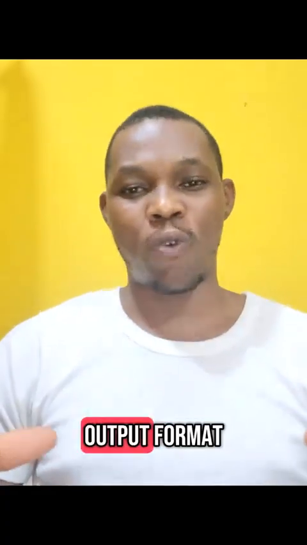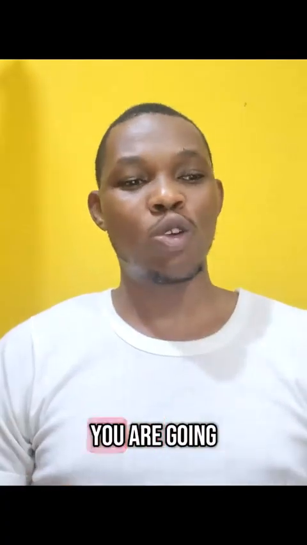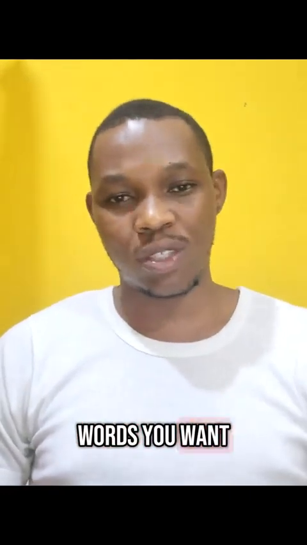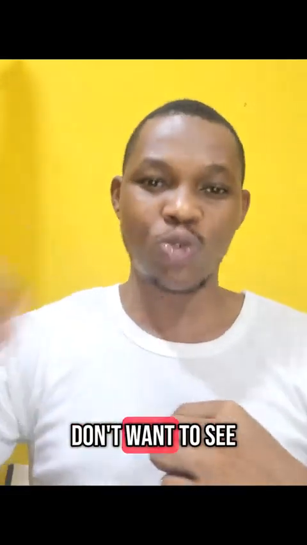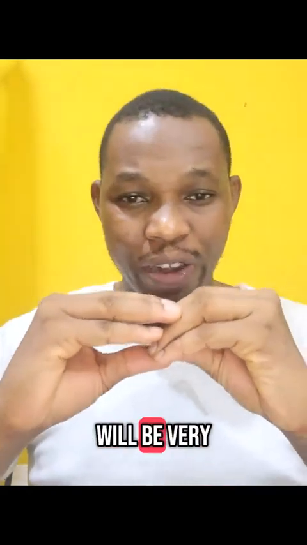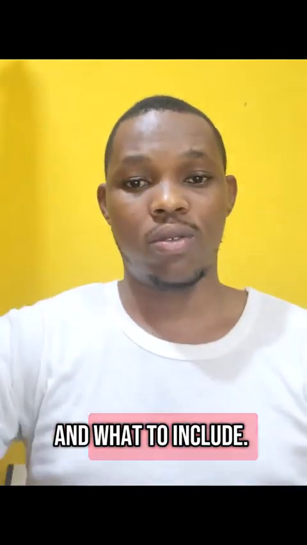So in this output format, basically what it means is that you are going to tell AI what you want to see, some of the words you want to see, or some of the phrases you want to see, and some of the phrases you don't want to see, so that it will be very clear when it's generating what to avoid and what to include.